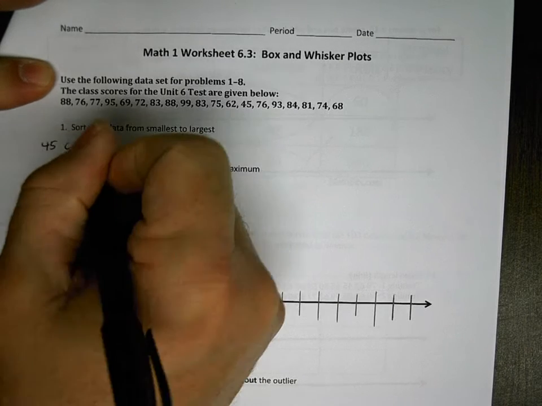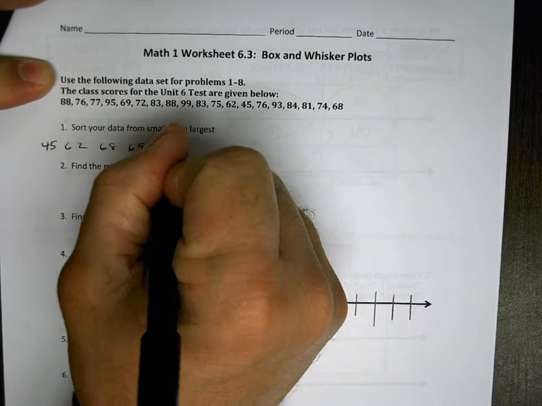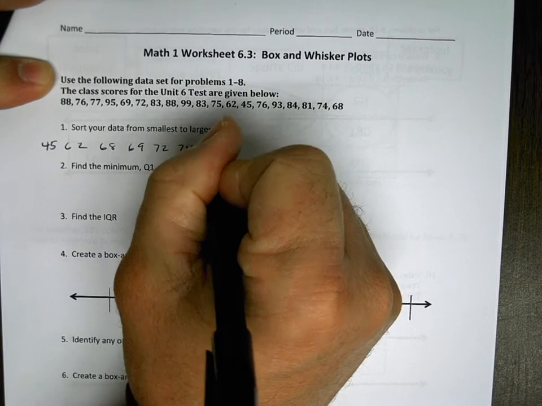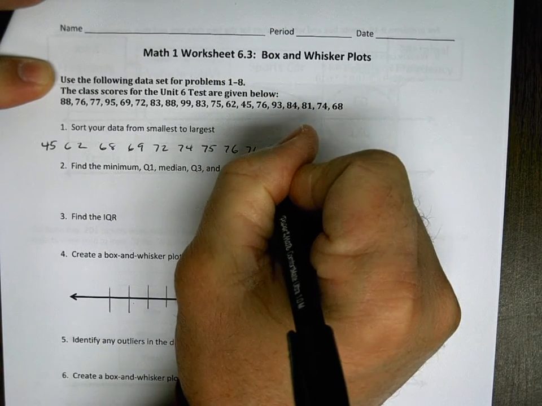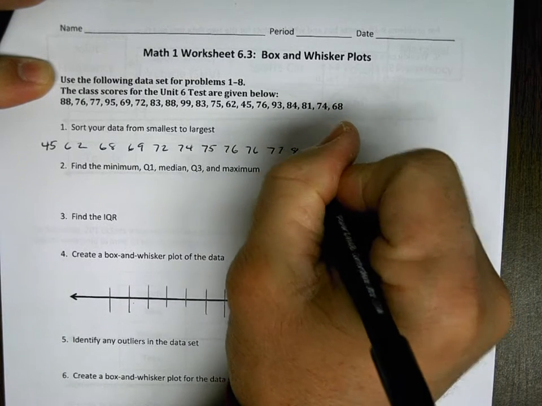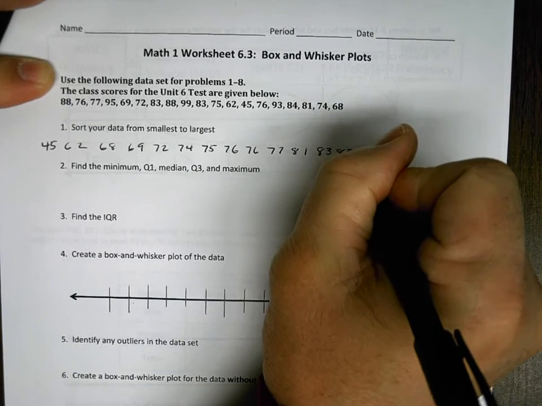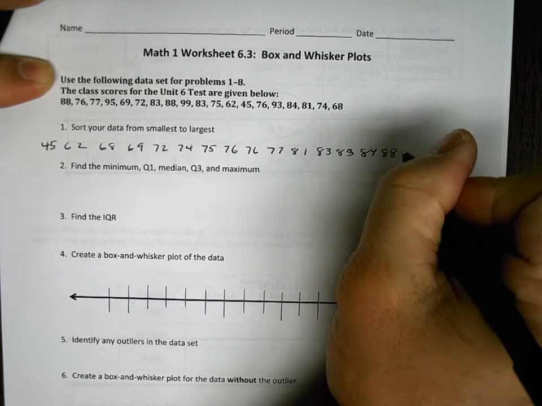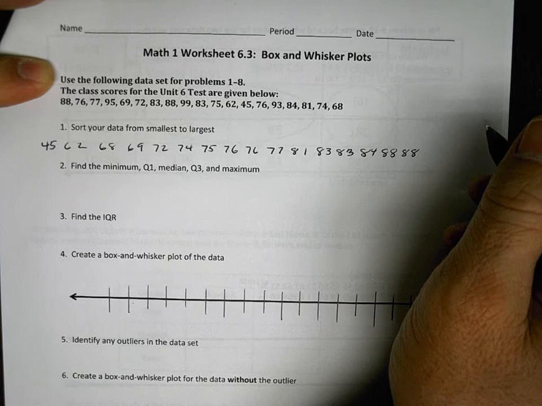45, 62, 68, 69, 72, 74, 75, 76, 76, 77, 81, 83, 83, 84, 88, 88, 93, 95, and 99.